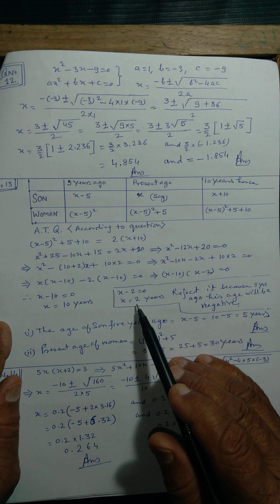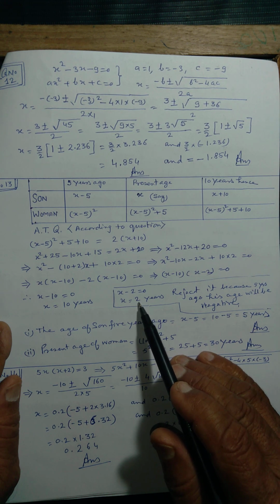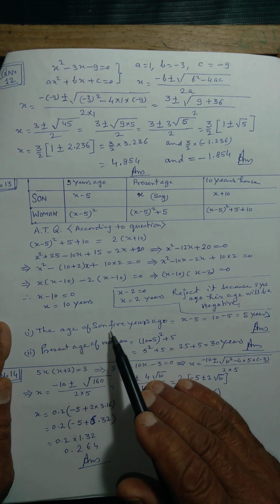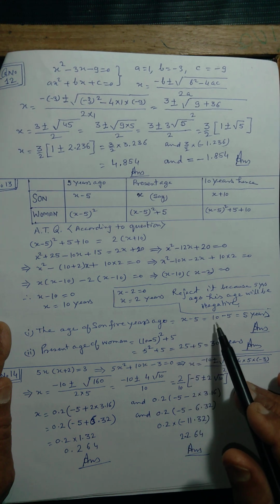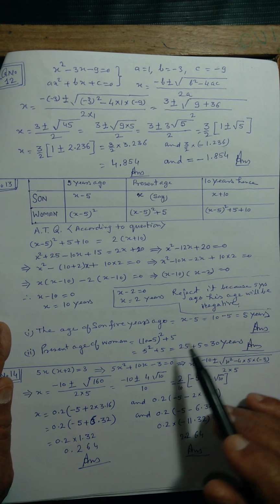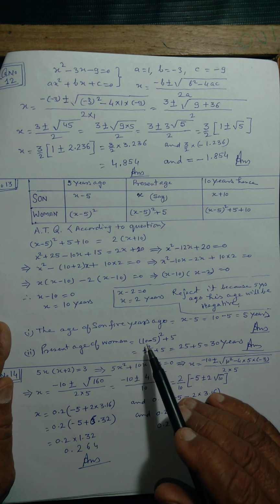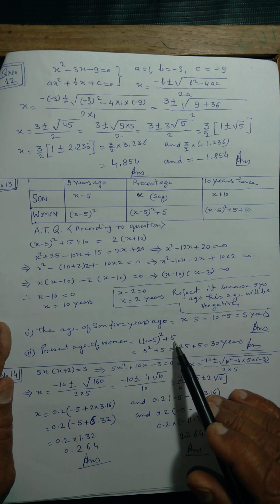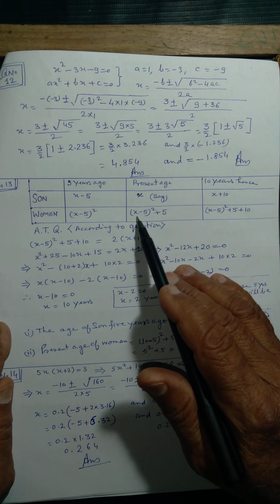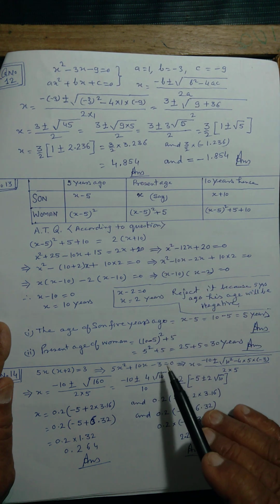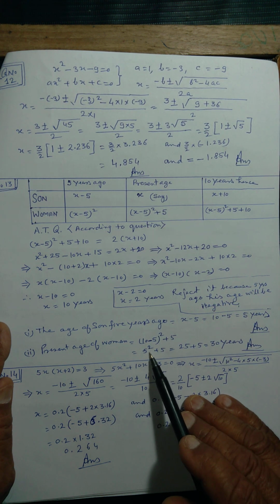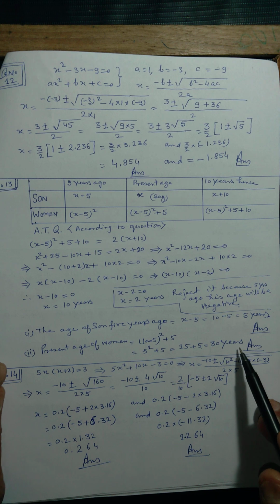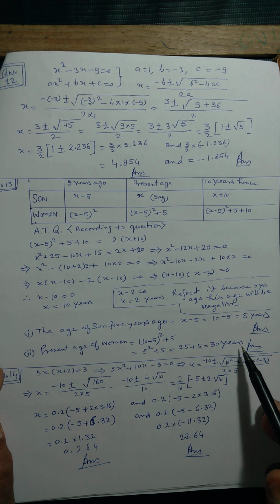If you just proceed with x equal to 2, we will get a negative value, which is not acceptable. Now the age of the son 5 years ago will be x minus 5, that is 10 minus 5, that is equal to 5 years. Present age of the woman will be equal to (10 minus 5) whole square plus 5. You see, here I have mentioned (x minus 5) whole square plus 5. So 5 square plus 5, that is 25 plus 5, that will be 30 years. This will be the answer of question number 13.